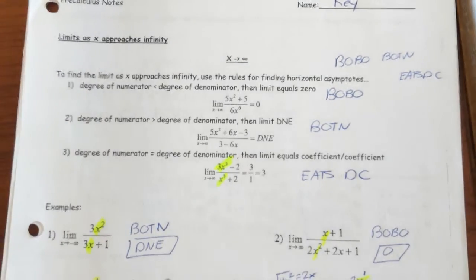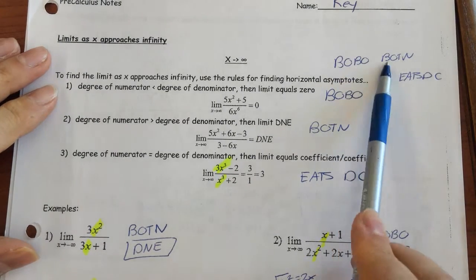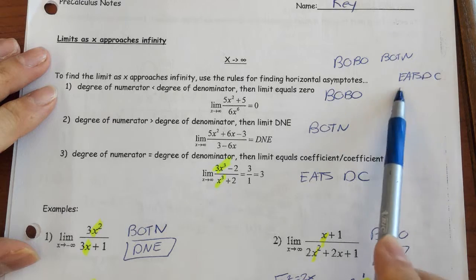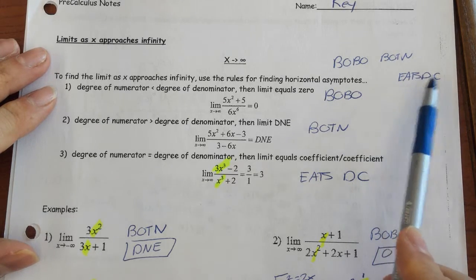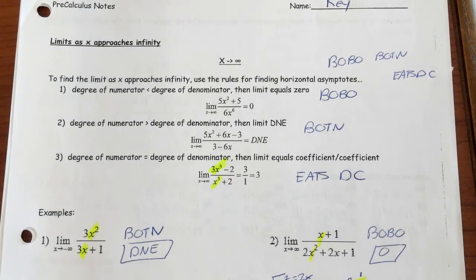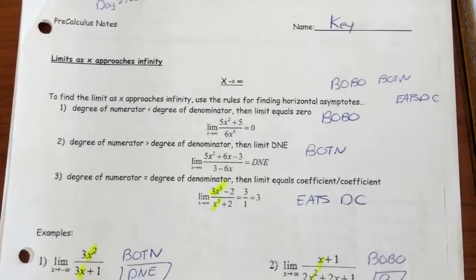So again, BOBO, BOTN, EATS, DC. Bigger on bottom, 0. Bigger on top, none. EATS, DC. Exponents are the same, divide coefficients. Only when it's approaching infinity or negative infinity.